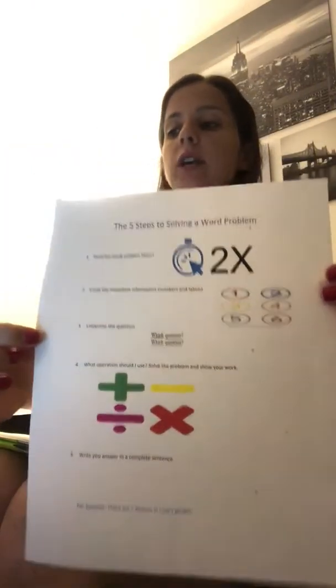Hello again. So in this part of the lesson, I'm going to show you how I would introduce the 5 steps to solving addition and subtraction word problems. I'm going to go step by step just like I would do for my students because I'm introducing something new that they haven't seen before. So basically these are the 5 steps to solving a word problem. It looks like this.